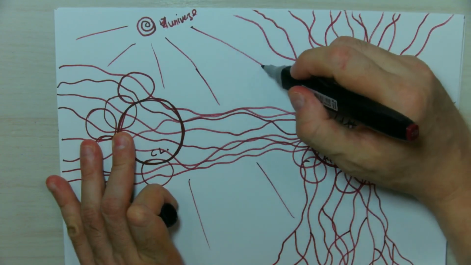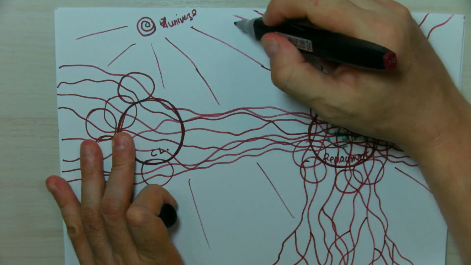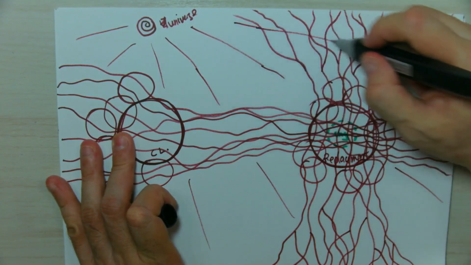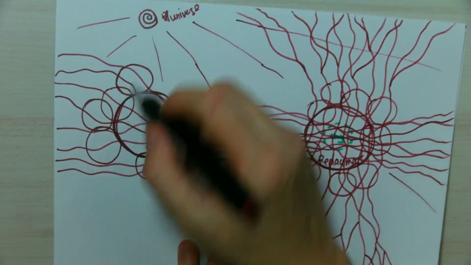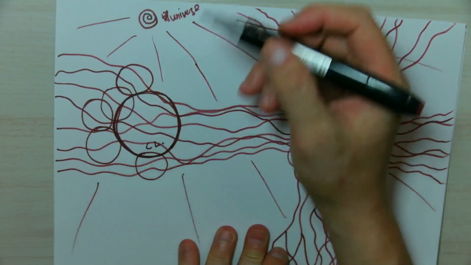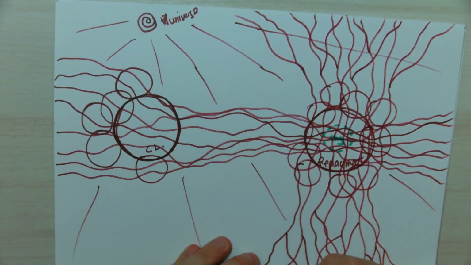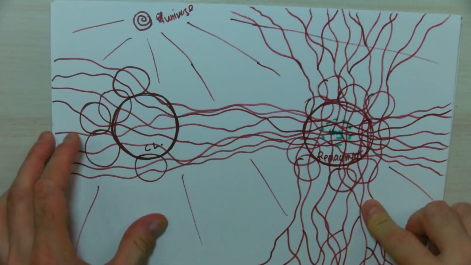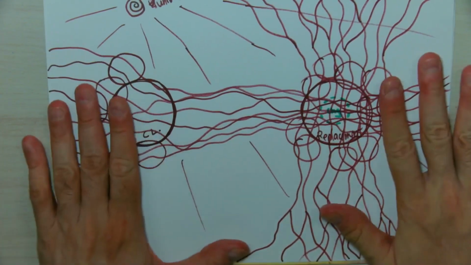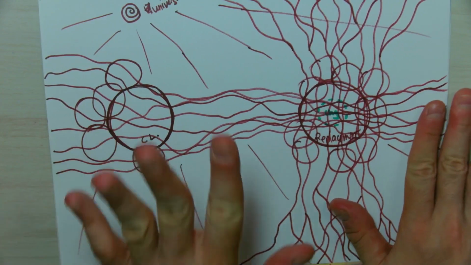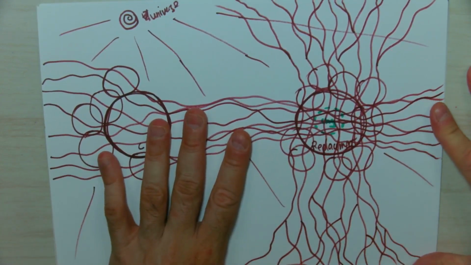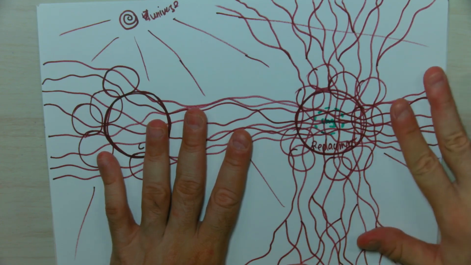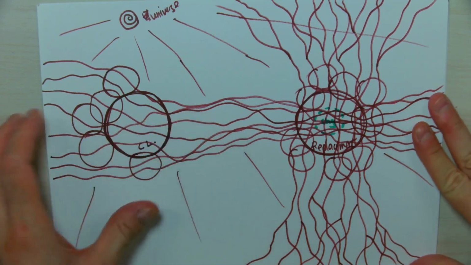Color, not draw. Stretching out. That's an optional thing; you can do it or you don't have to. So that is the third and the last exercise for this video.